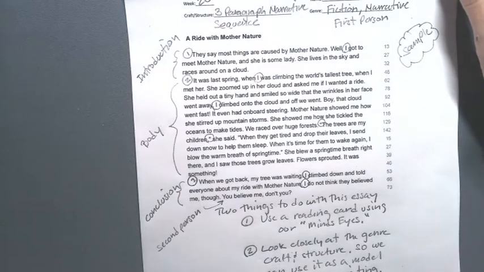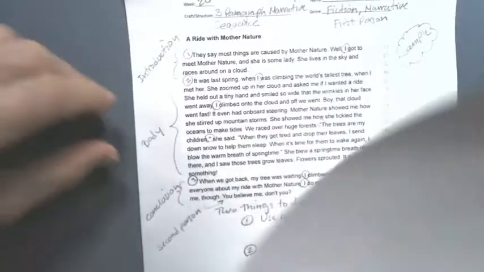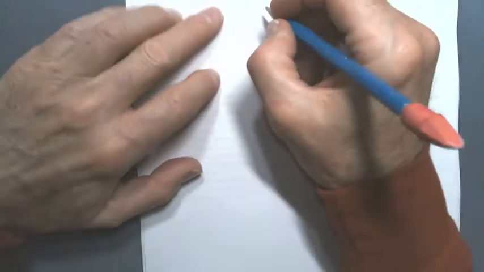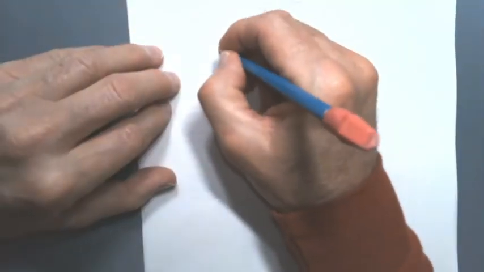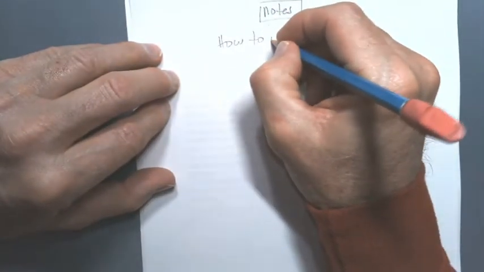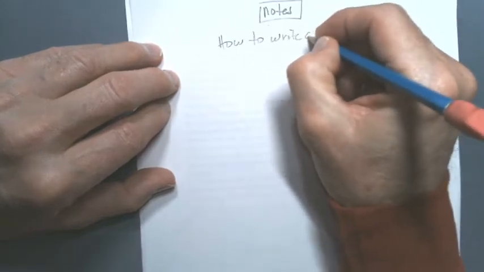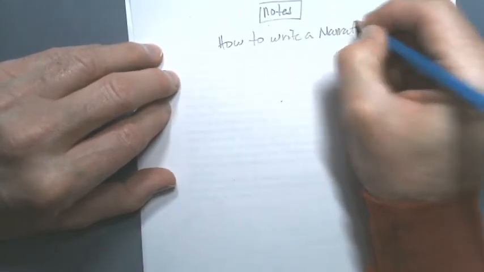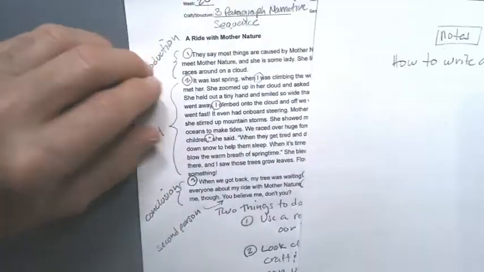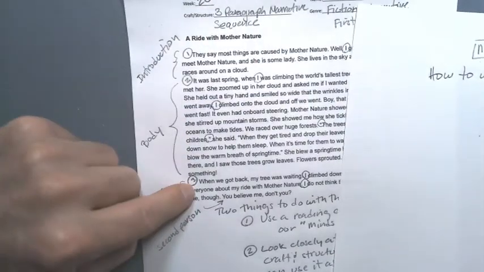We're going to take some notes. Okay. And this is going to be how to write a narrative. And we're going to use this story as an example.